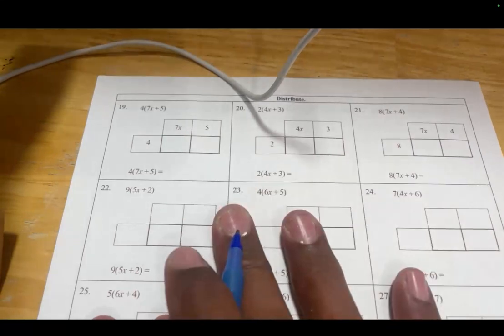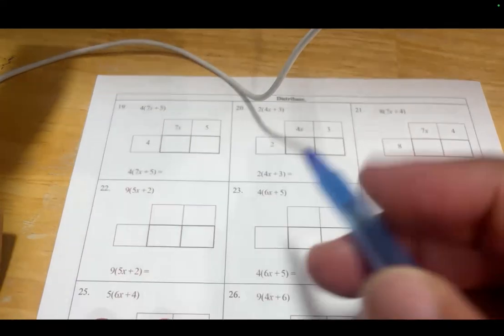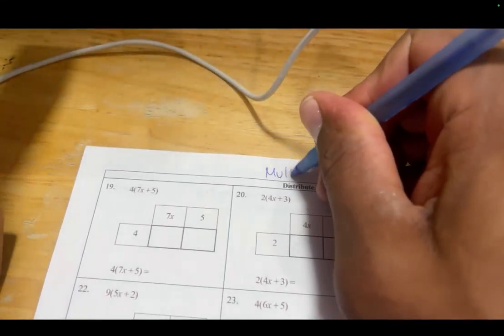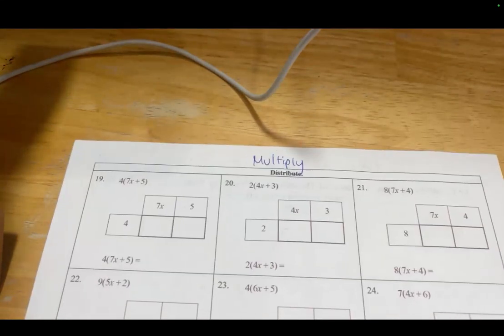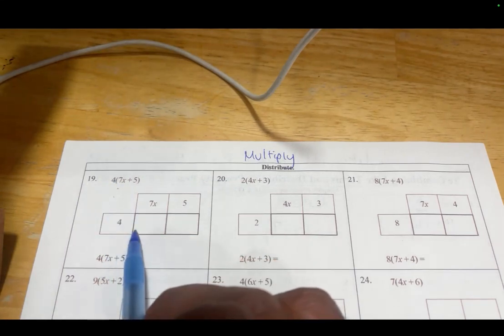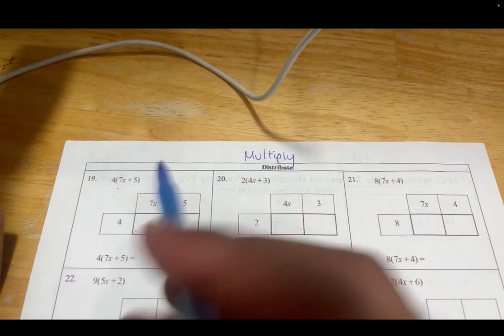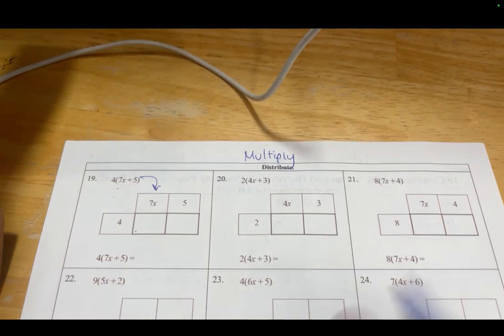Okay, so now here, distribution. We're going to distribute, which means we are going to multiply. Multiply is the name of the game. So first, here's the problem. Here's how we're going to set it up. All we did was put this problem into this kind of box form to help us multiply.